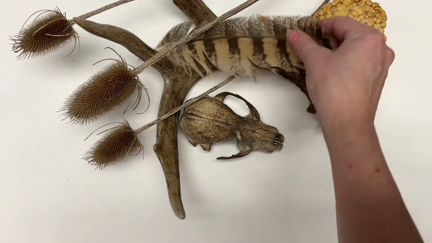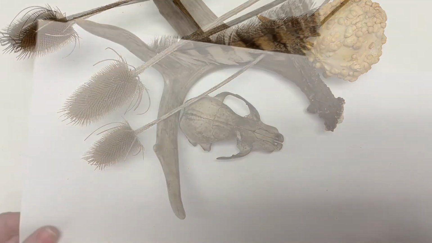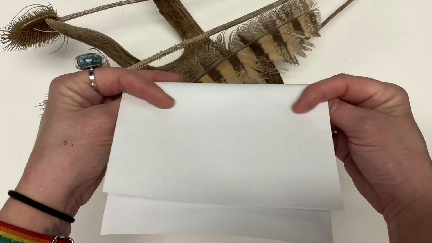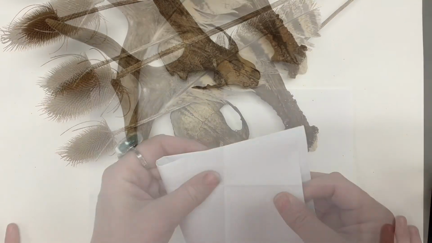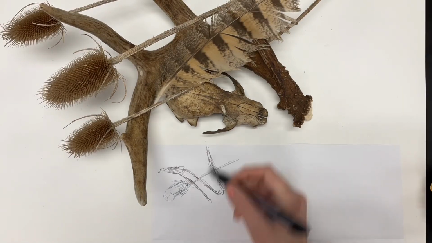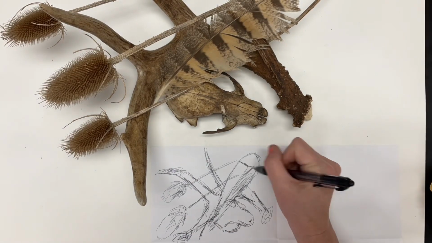Once you've chosen your objects, arrange them together in a way that is visually pleasing to you. Fold a piece of drawing paper into 4 quadrants to make thumbnail sketches. A thumbnail sketch is a quick, loose drawing that captures the essence of a composition. Quickly capture your arrangement of objects using a pen or pencil.